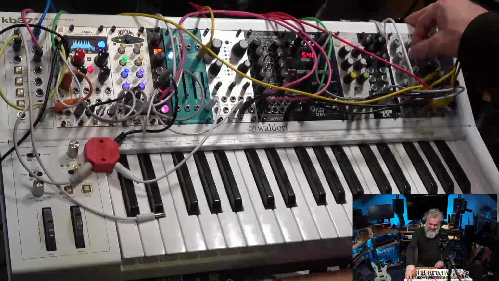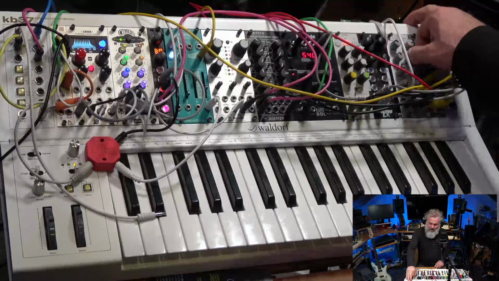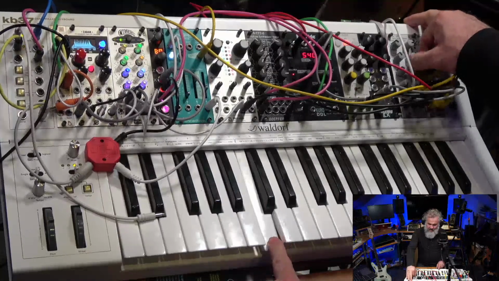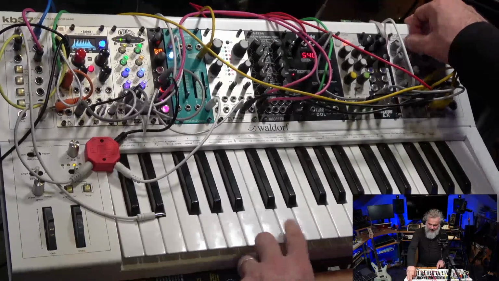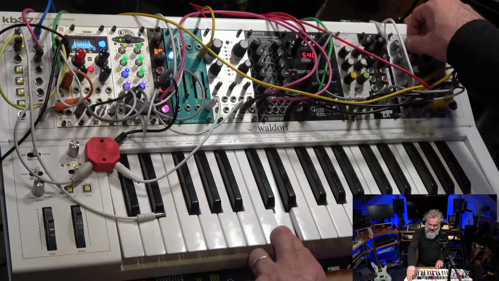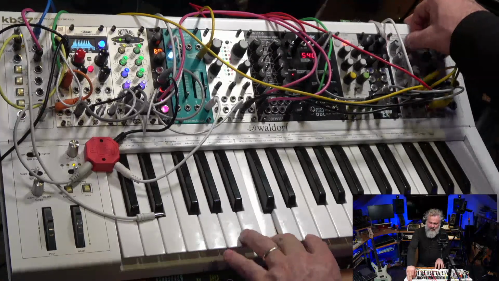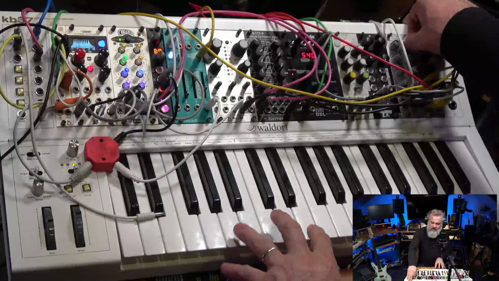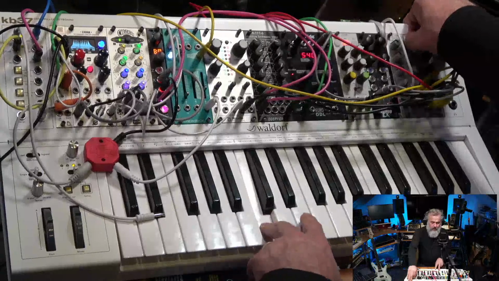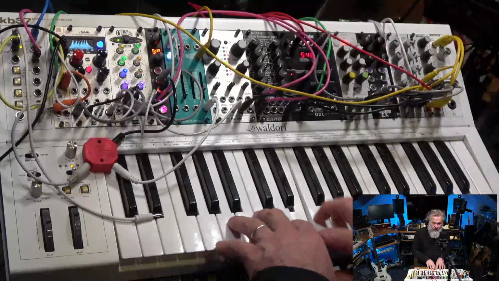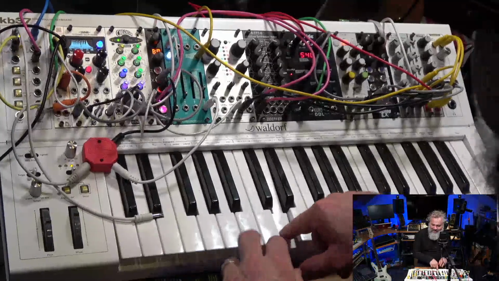Turn the effects back on. Oh, so the Melinda module has started. So everyone's Melinda modules have started failing. They're not responding to gates anymore. Is that what you're suggesting?